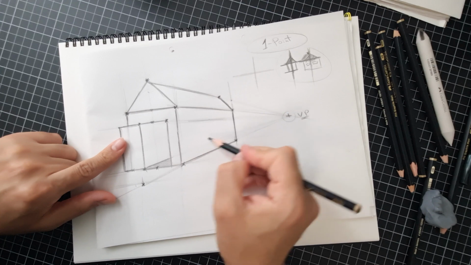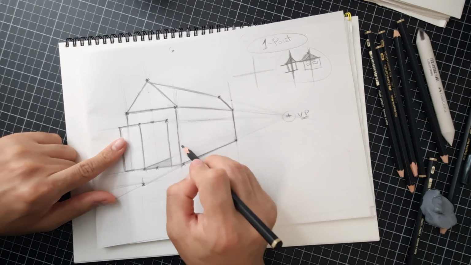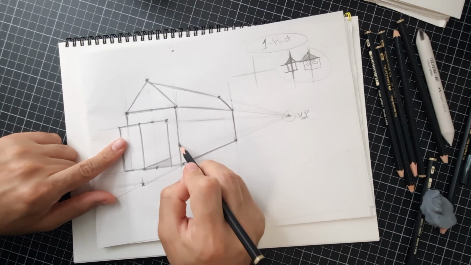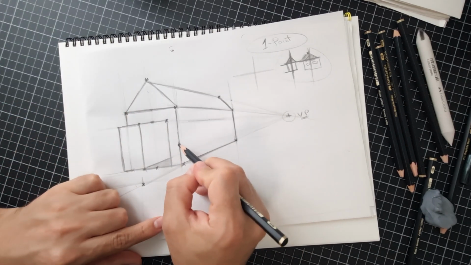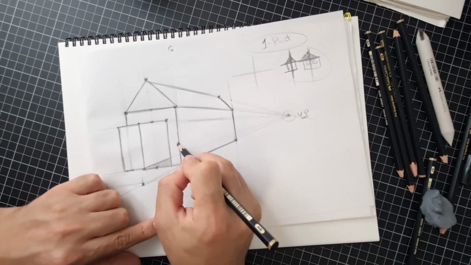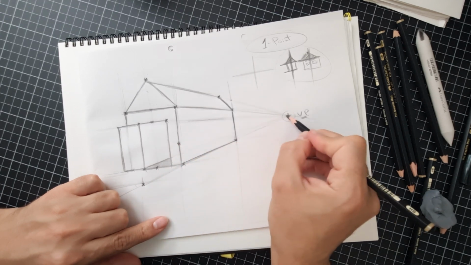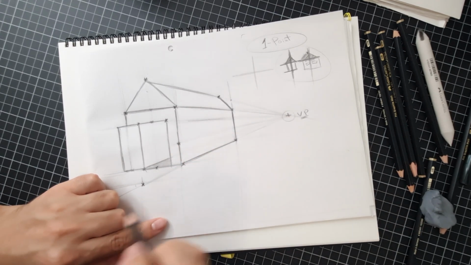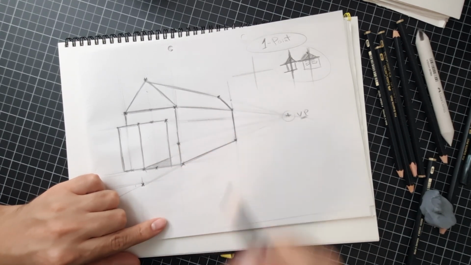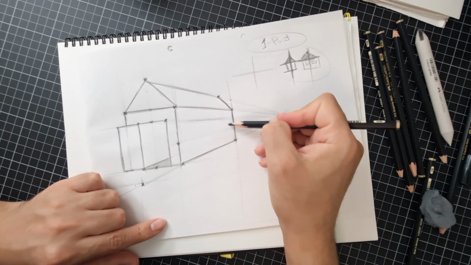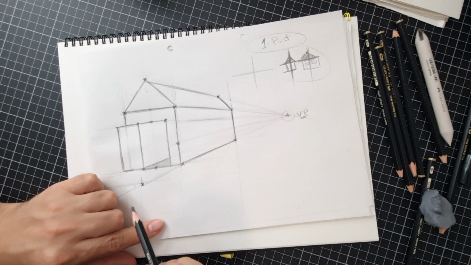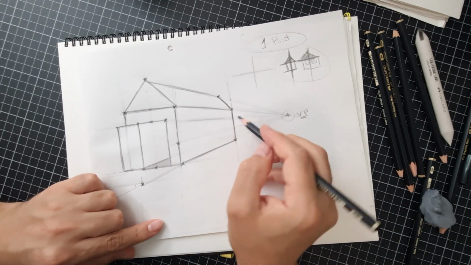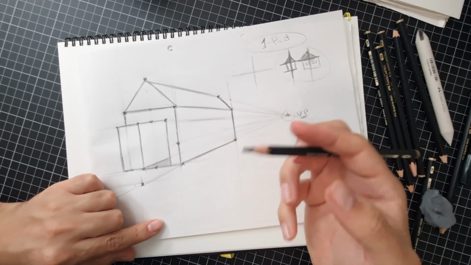So let's say our windows are gonna end here at this height. So I again connect this point to the vanishing point. Once I do that, it automatically creates this line for me. So now I have this line and this line, the top part of the windows and the bottom part of the windows. And now I can easily decide how many windows I want to have.